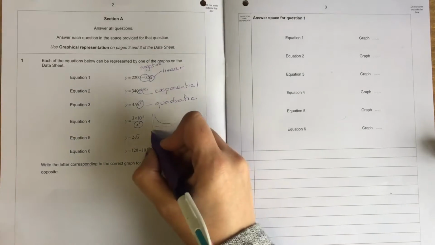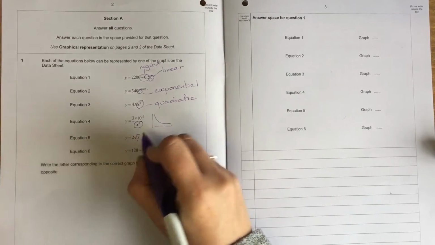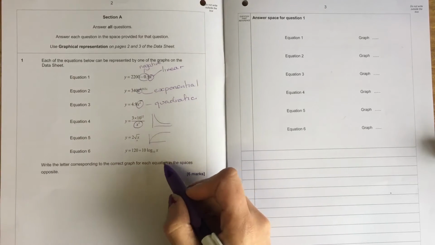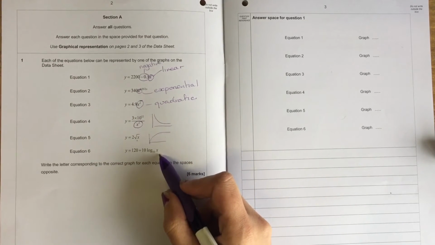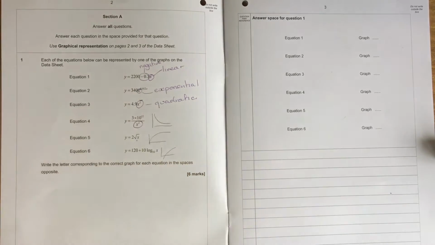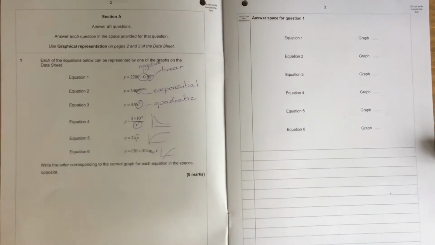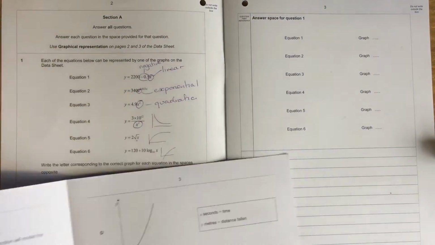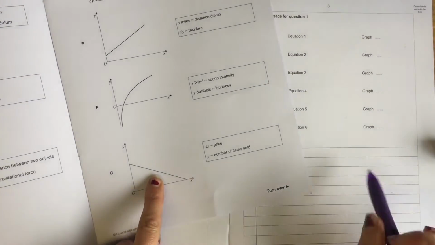We've got a square root graph, which is the inverse of a quadratic, so will look like that. And we've got a log equation, which is the inverse of an exponential, so should look like that. So, looking at our data sheet, we have a negative linear graph is G.